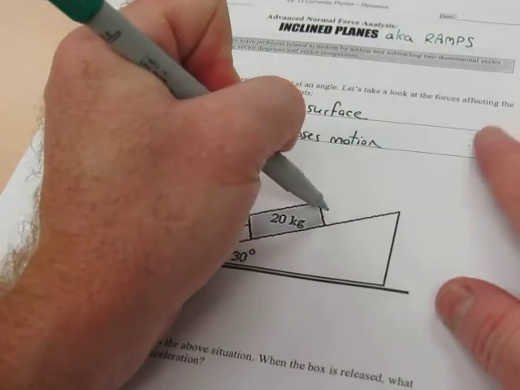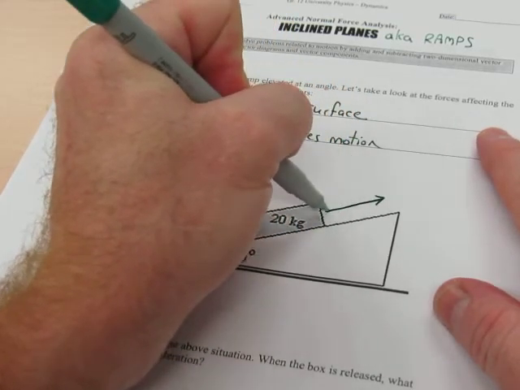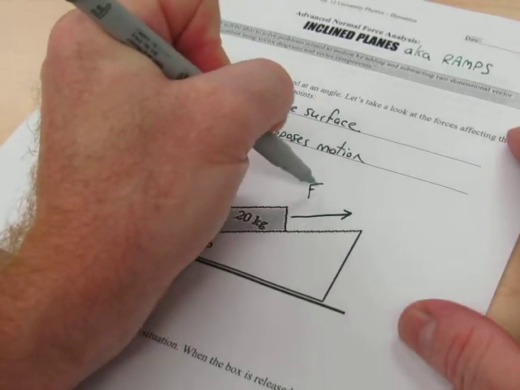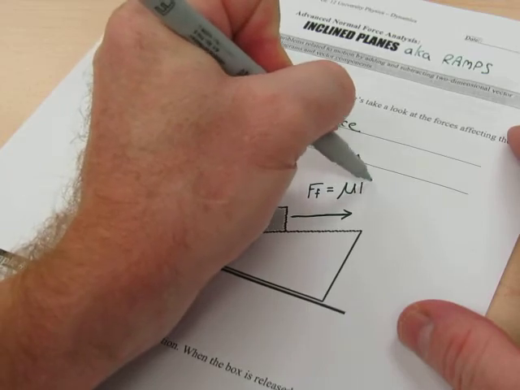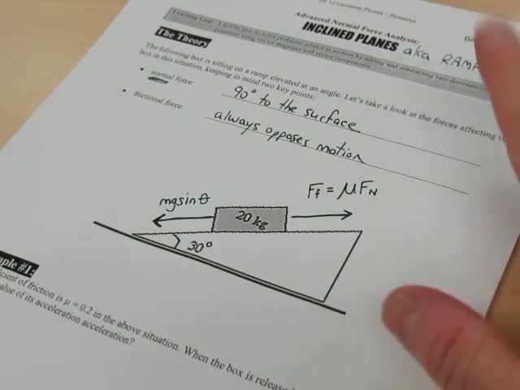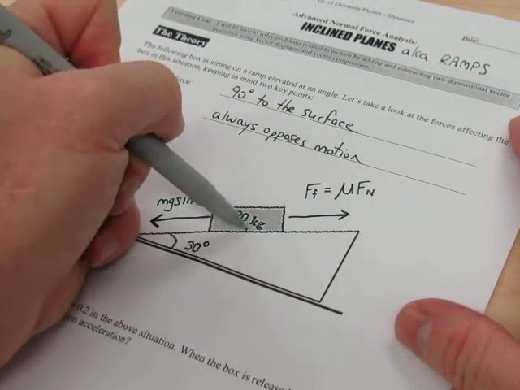The force of friction, I'm going to label that on there. Force of friction, remember, has a formula. No matter what, force of friction formula is coefficient times normal force. That hasn't changed. However, the normal force on a ramp is 90 degrees to the surface.